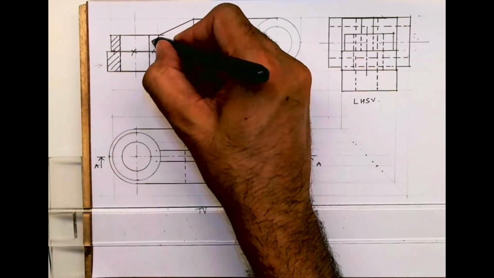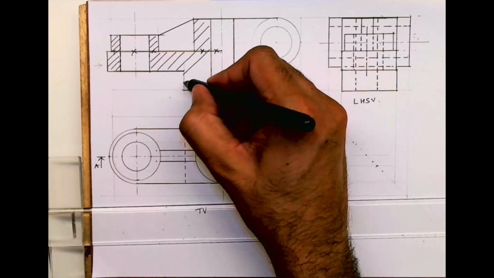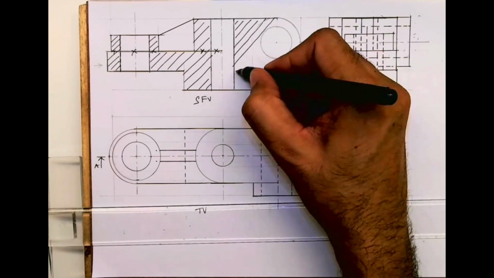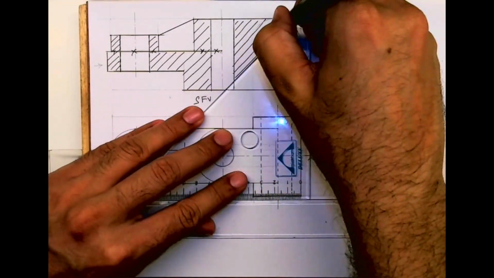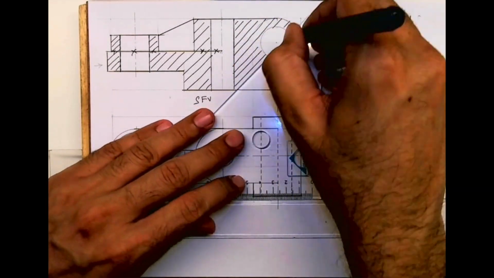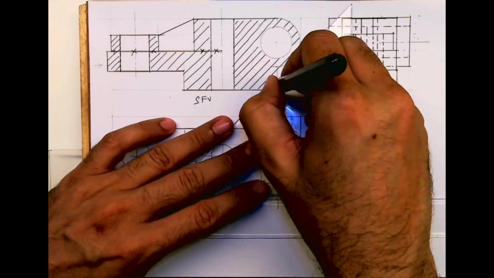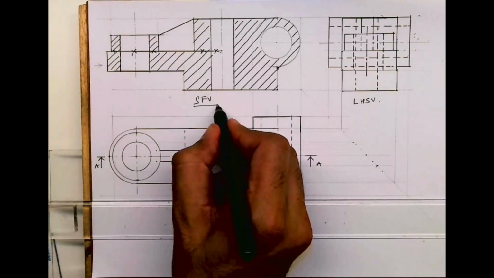And this part will be hatched. This will be inclined at 45 degree. I'm doing it freehand right now. In exam, you do it with 45 degree set square. See, with this set square, you should do it. So we are done with sectional front view.